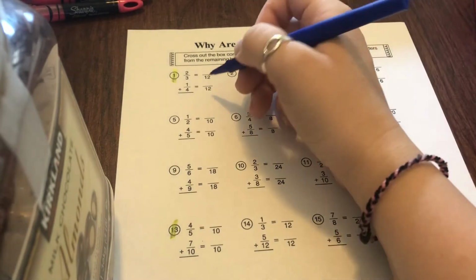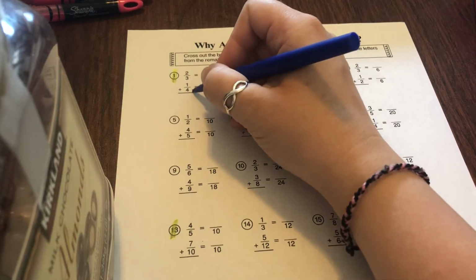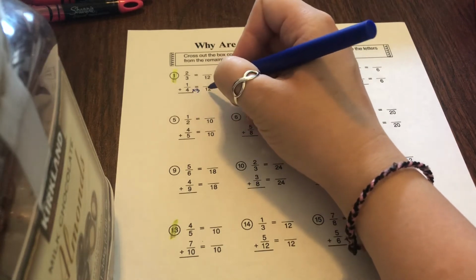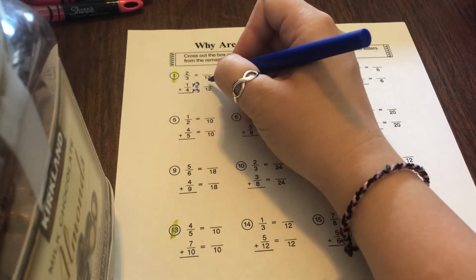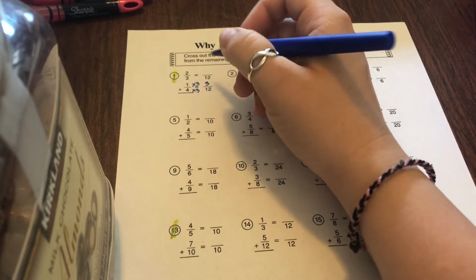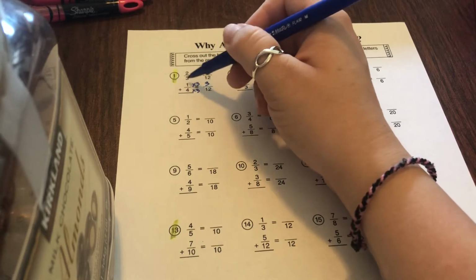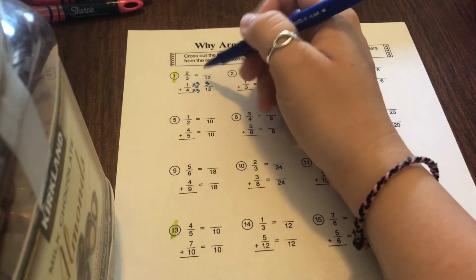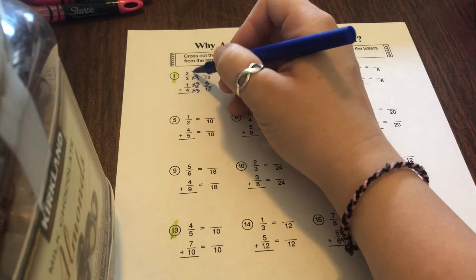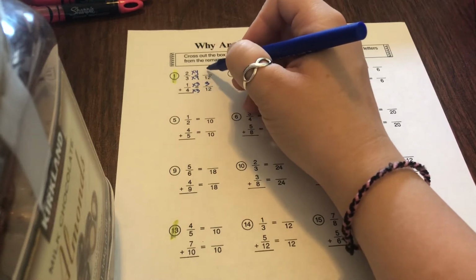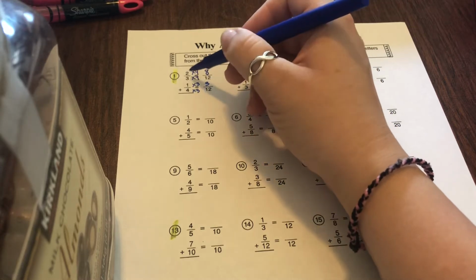For number 1, what did you multiply the 4 by in order to become 12? A 3. So multiply 4 times 3 and you get 12. Whatever you multiply the bottom by, do the same thing on top. And 1 times 3 is 3. Now let's also look at this fraction right here. What did you multiply the 3 by in order to become 12? A 4. So then multiply the same thing up top here, and 2 times 4 is 8.